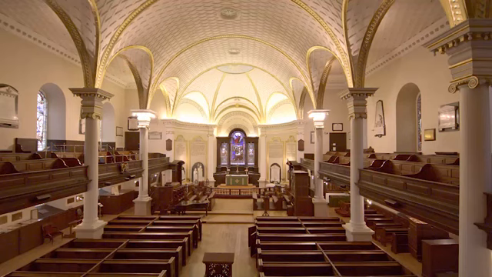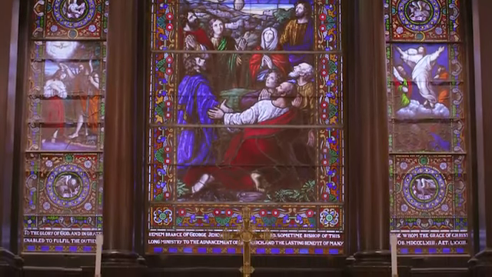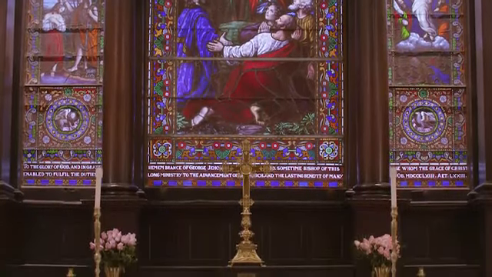Some of them are quite spectacular, in particular the window behind me now above the main altar. Many of these windows were made in London. The window behind me was made by a firm called Clutterbuck in the 1860s in memory of our third bishop. Other windows in the church were made in London or by British craftsmen who came here after being trained in the British tradition.